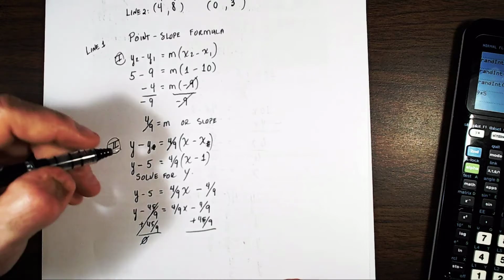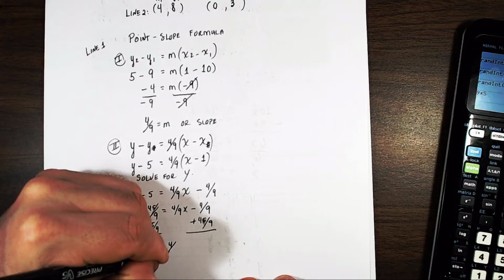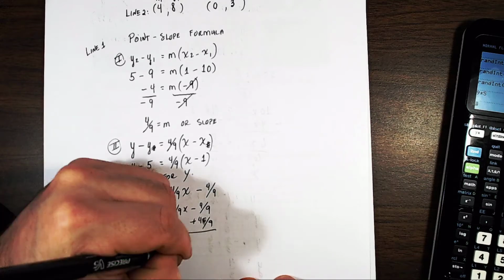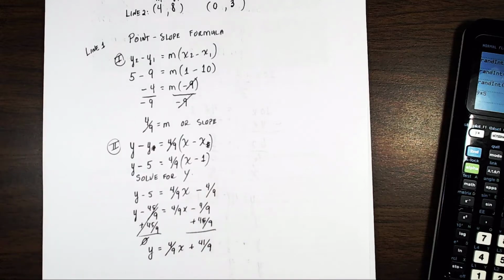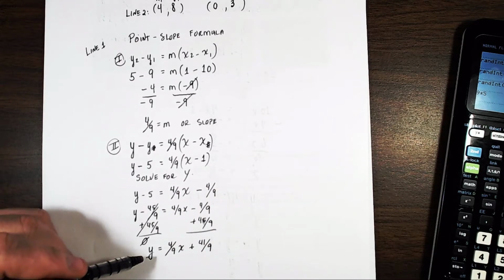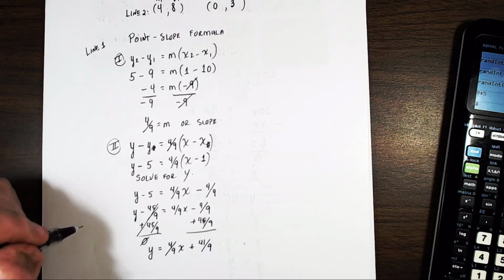So I have y by itself now. Y equals 4 ninths x plus 41 ninths. So is this an equation in y equals mx plus b form? Yes, it is. All right, so that is one of our equations.